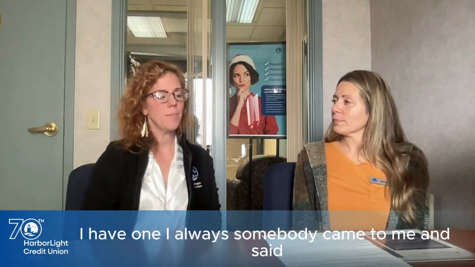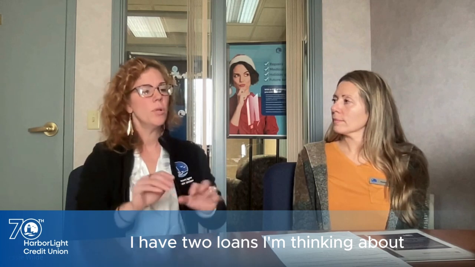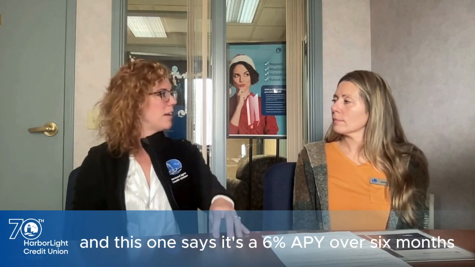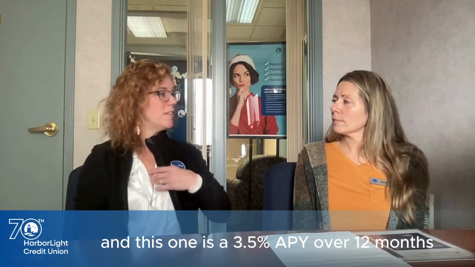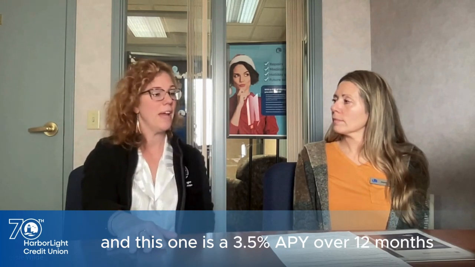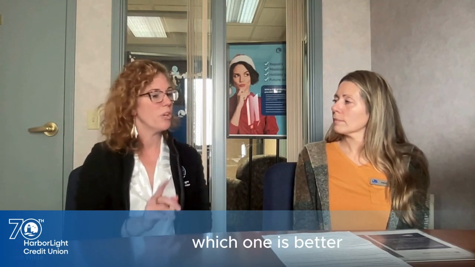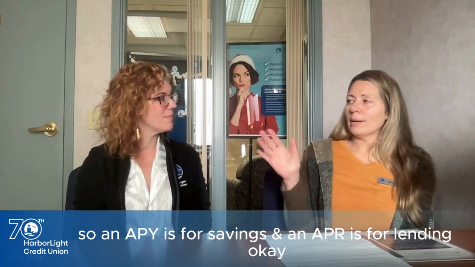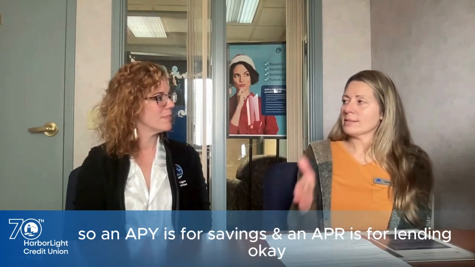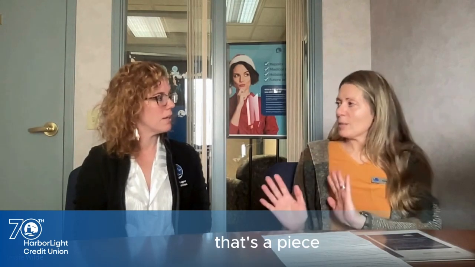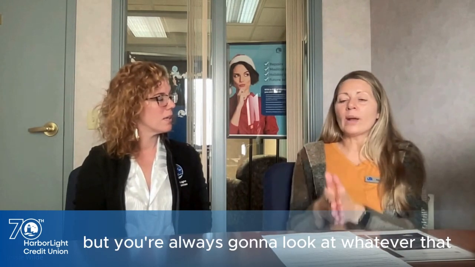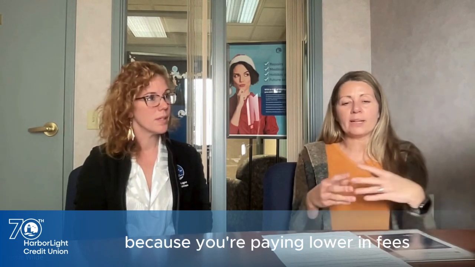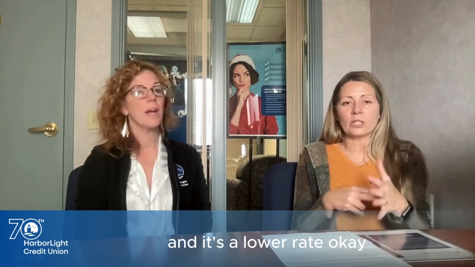So I mean, I have one. If somebody came to me and said, I have 2 loans I'm thinking about, and this one says it's a 6% APY over 6 months, and this one's a 3.5% APY over 12 months. Which one is better? So APY is for savings, APR is for lending. Okay. That's a piece. But you're always going to look at whatever the lower APR is going to be your best bet because you're paying lower in fees and it's a lower rate.